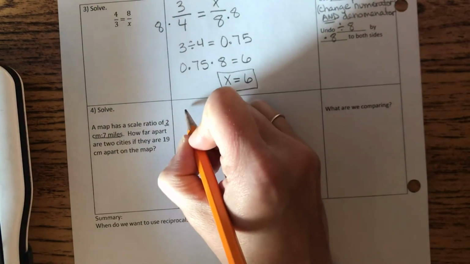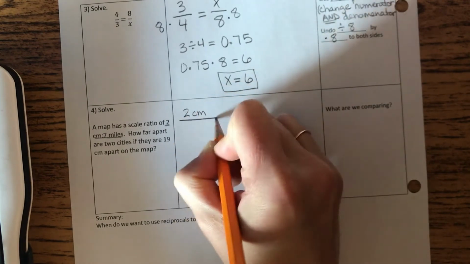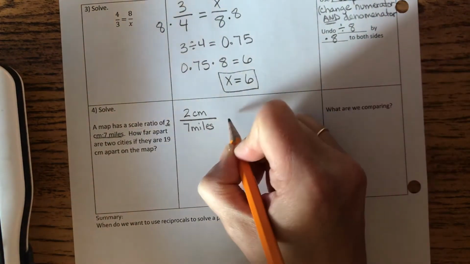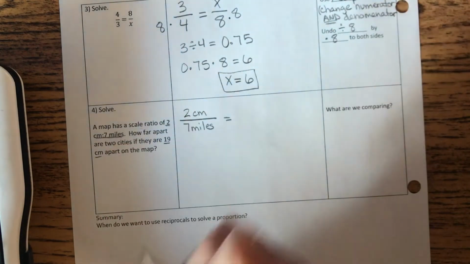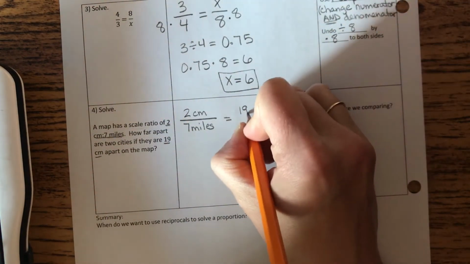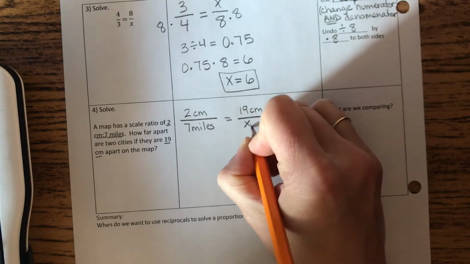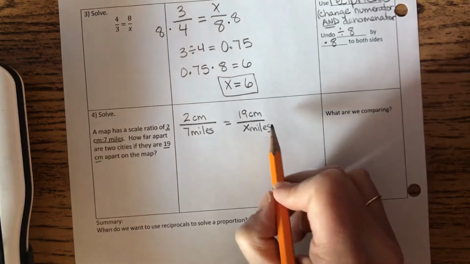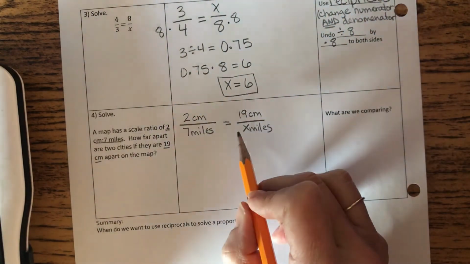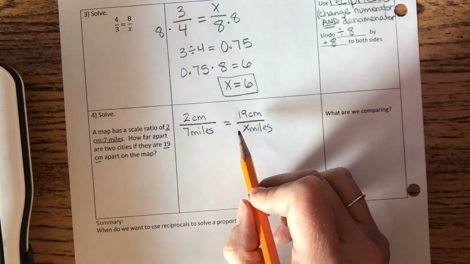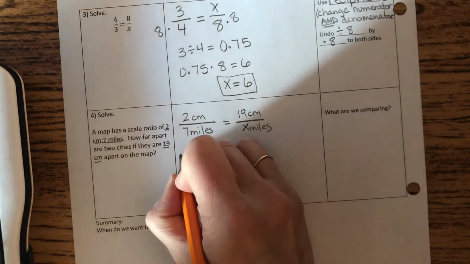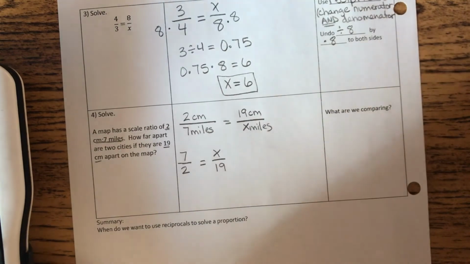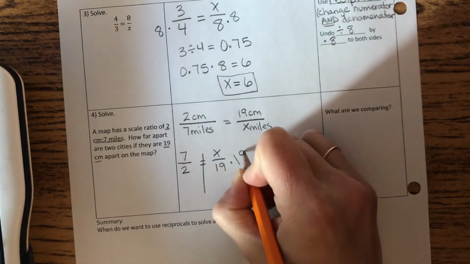So if I have 2 centimeters for every 7 miles, then when I look at this and I see 19 centimeters, I want to make sure my centimeters stay up here, and my variable will be miles. I don't know how many miles it is, okay? Now notice my variable here is in the denominator spot, so I have to use the reciprocal. So I'm going to flip it to 7 over 2 and x over 19, and then I have to multiply each side by 19.